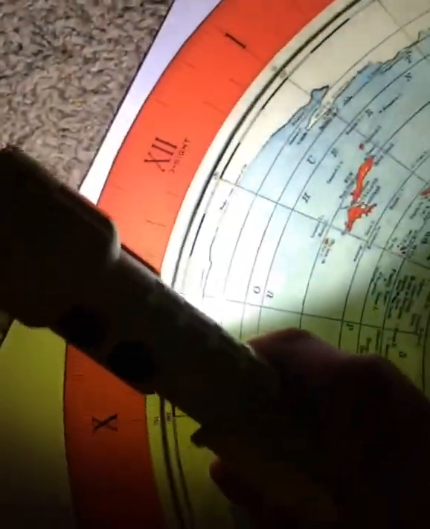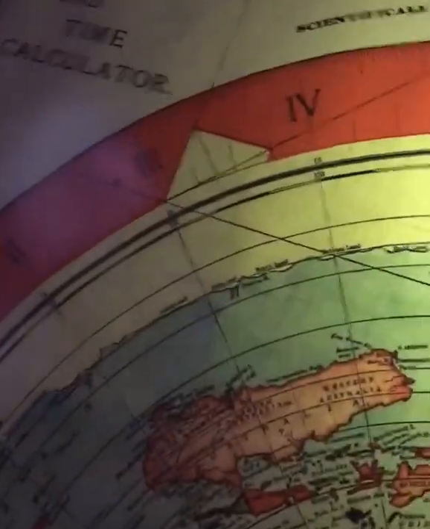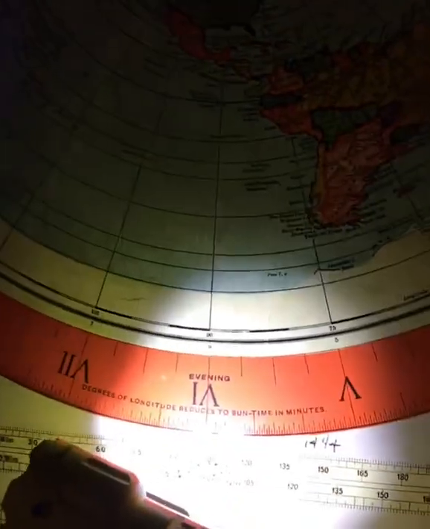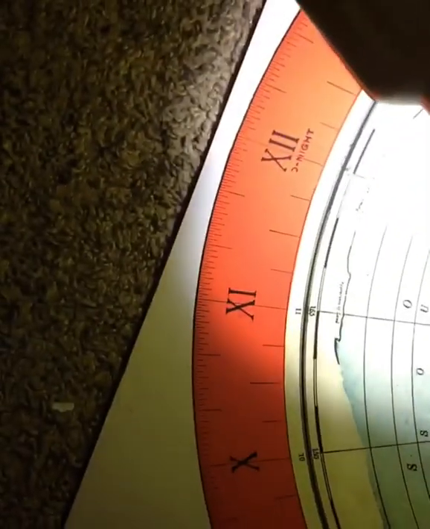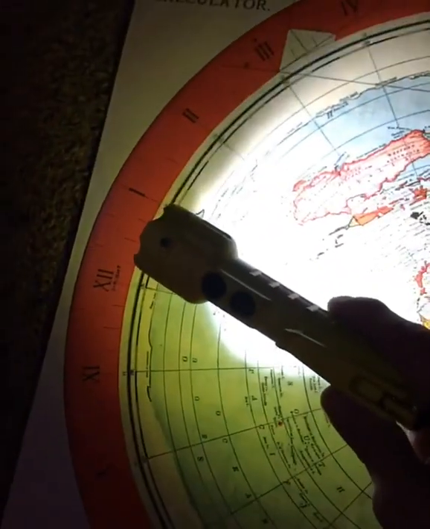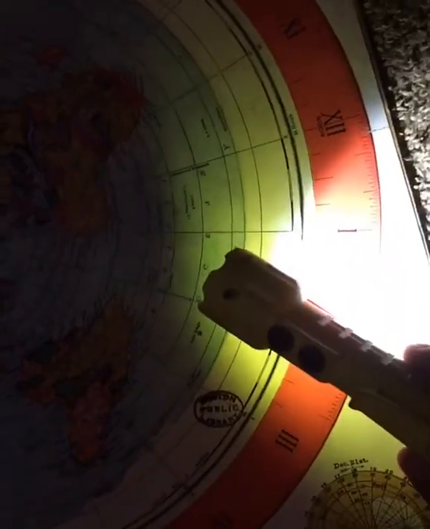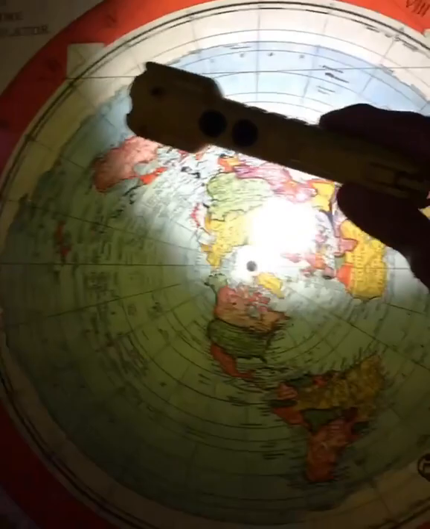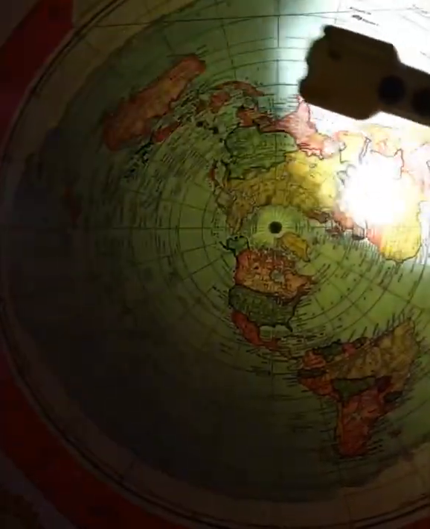And right here, it's very, very simple. That's why it says right here, longitude and time calculator. This tells you how the months work, and it tells you how the time works. Now, up here you have the morning, and over here you have noon, and right here you have evening, and right here you have midnight. So notice in Roman numerals how it goes 1 all the way over to 12, and then it starts over again, 1 all the way around to 12, because half of the earth for 12 hours is lit up.